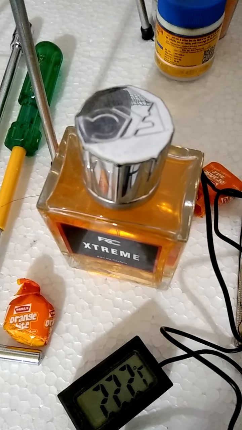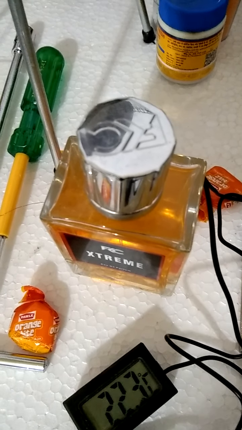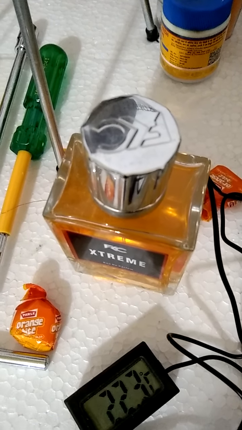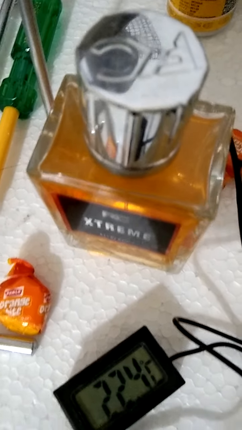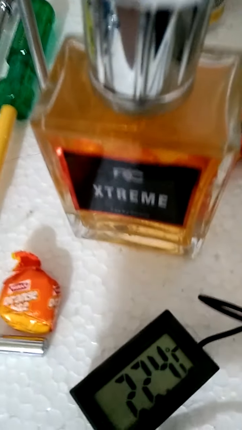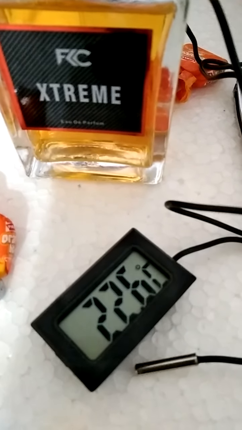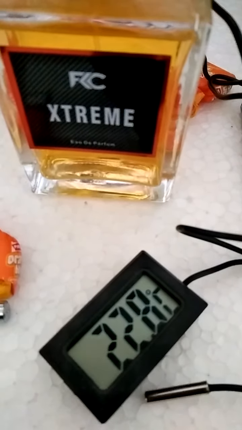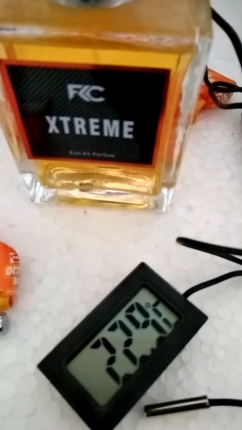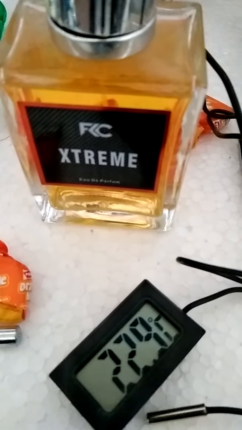You can see here the temperature rising. It will nearly attain the room temperature, approximately 24 to 25 or 26 degrees Celsius, as when I entered into the room. So gradually the temperature is rising here. It's now 22.6, now 22.7, 22.8, 22.9.